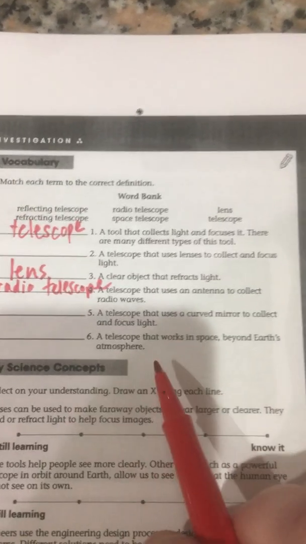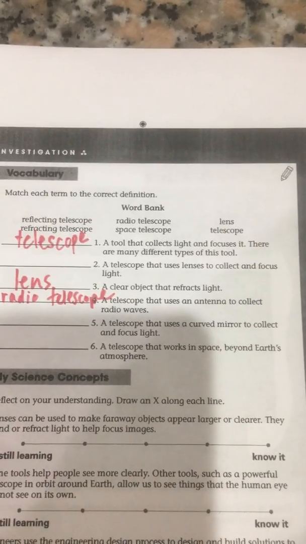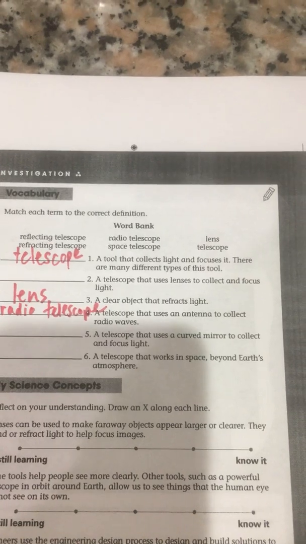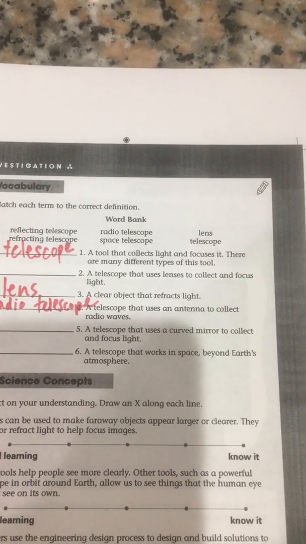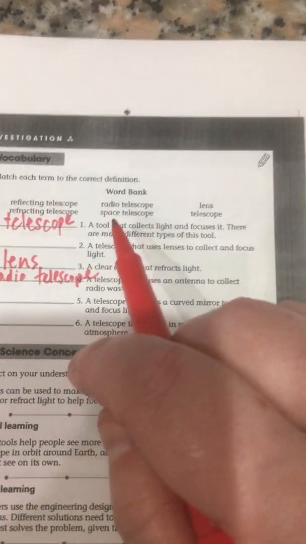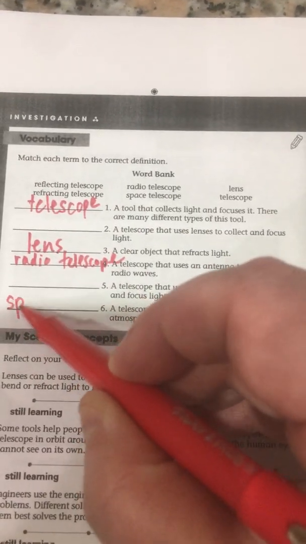A telescope that works in space beyond Earth's atmosphere. Okay, if it works beyond Earth's atmosphere, what do you think? How about a space telescope?